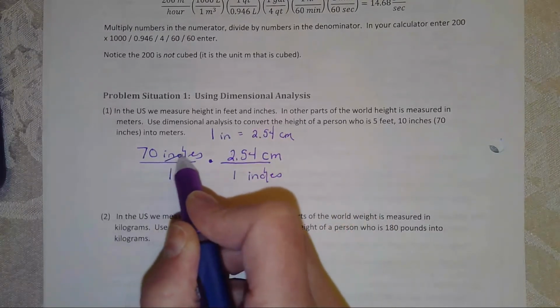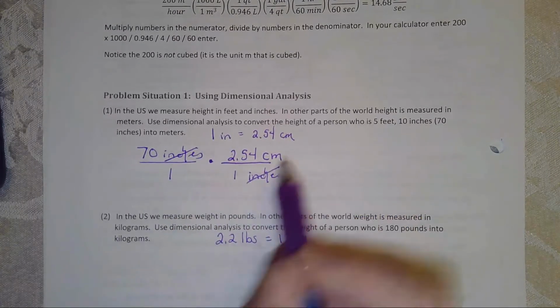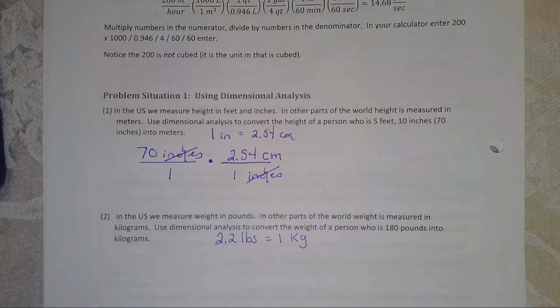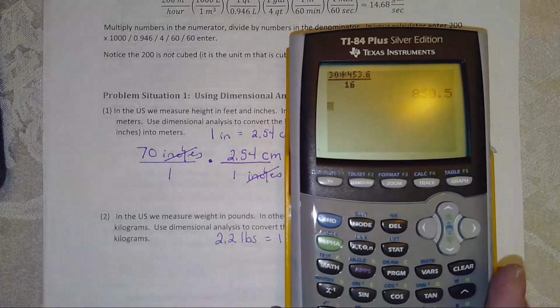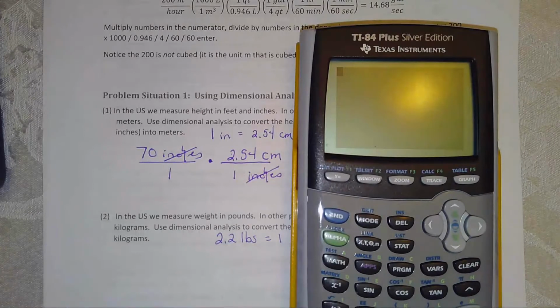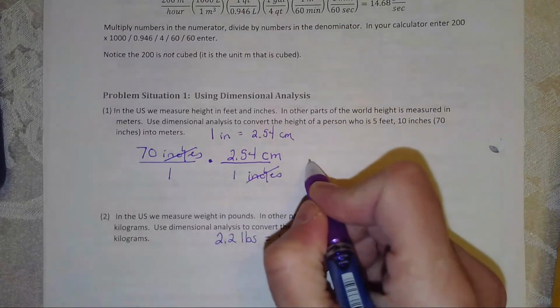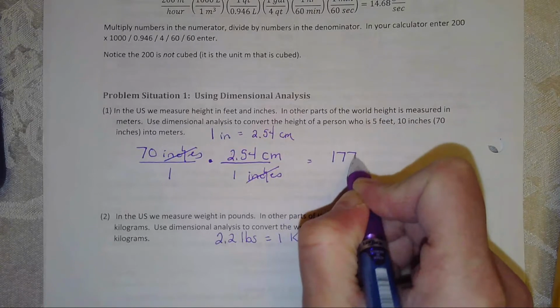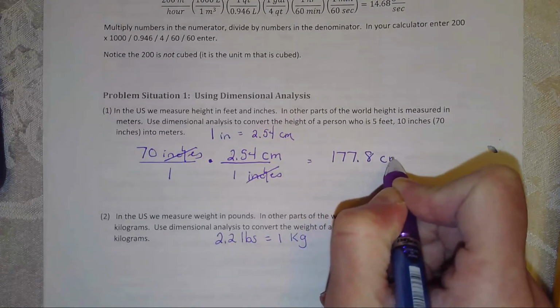So inches will cancel. 1 times 1 is just 1, so you don't need to put that in the bottom if you don't want to. And it's just going to be multiplying the numerators. So 177.8 centimeters.